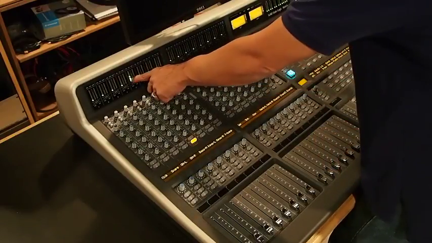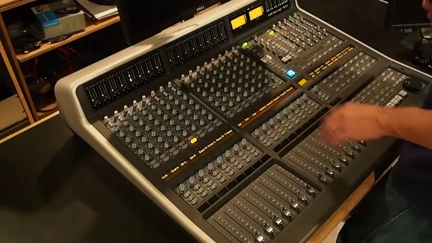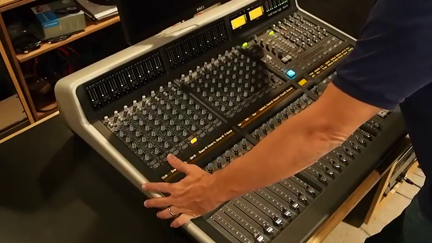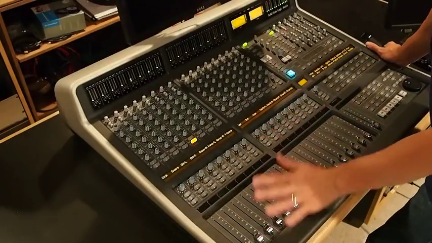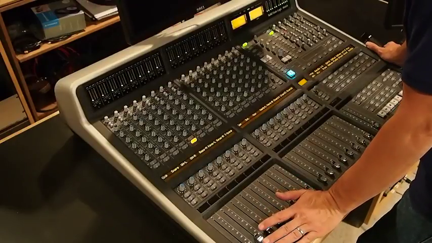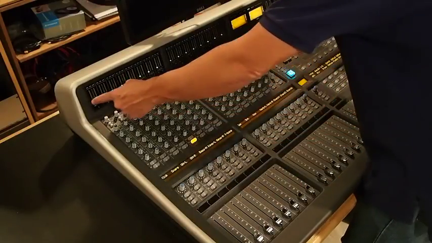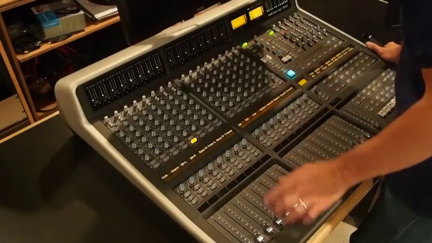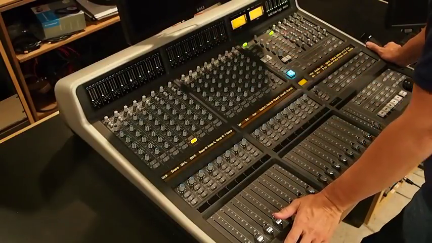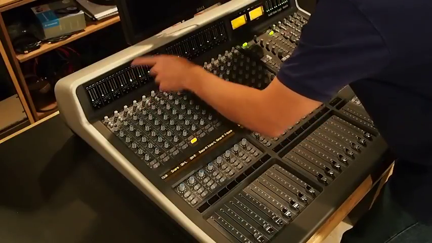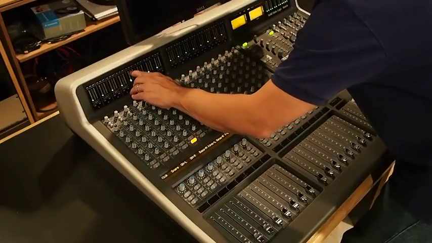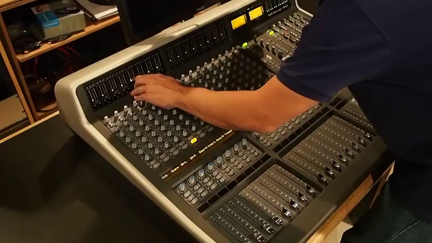Now, one thing about the meters on this board is that even though this is an analog mixing board with a digital control surface, and it is not a digital mixing board, the meters are digital. And the reason they did that, if we look closely, well, probably not in the video, but you can tell when you come in here next, is that the highest number is 0.